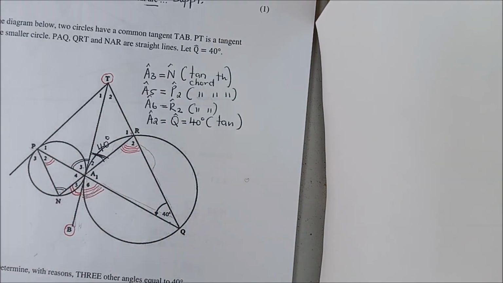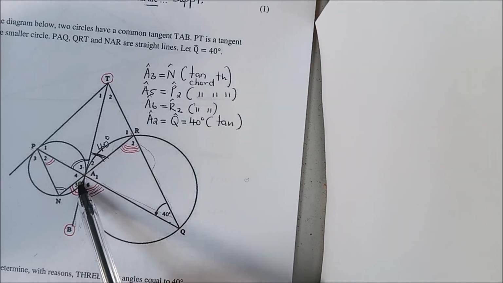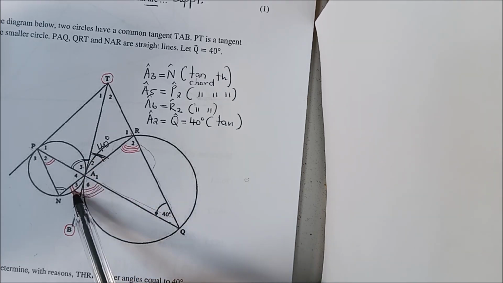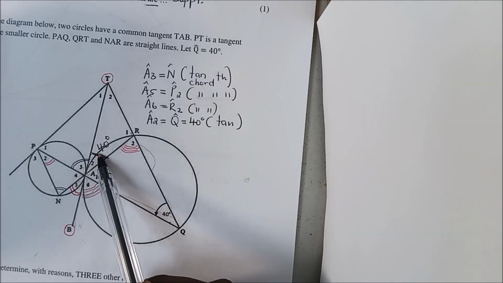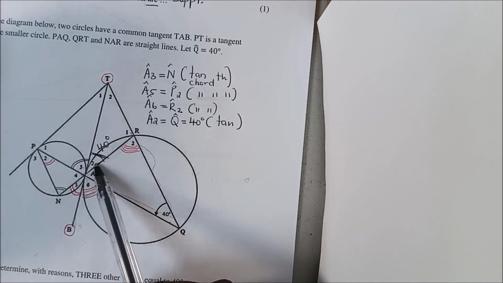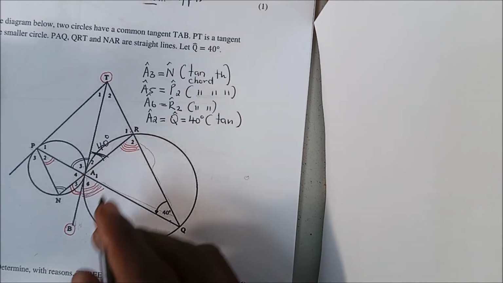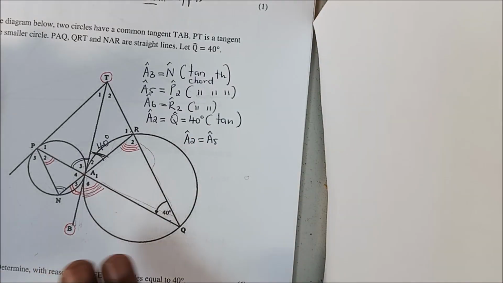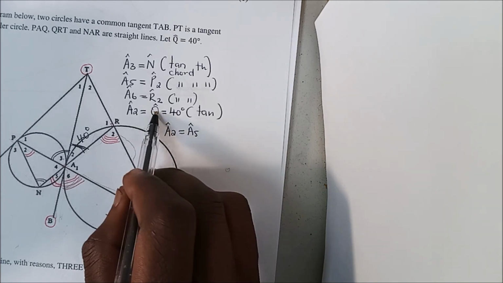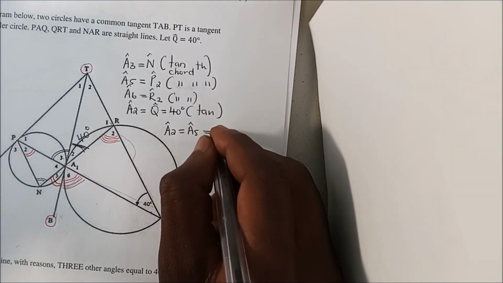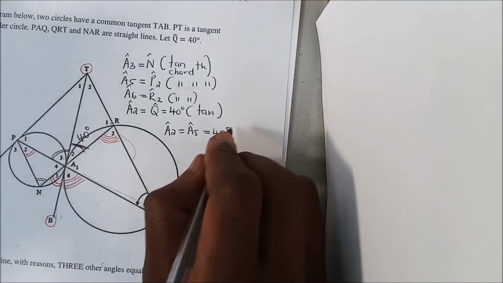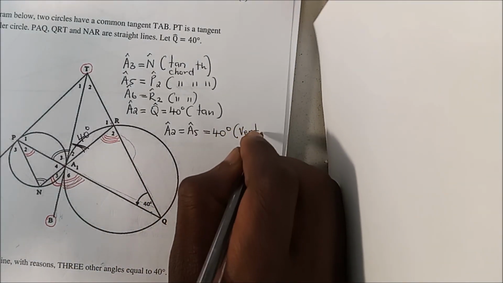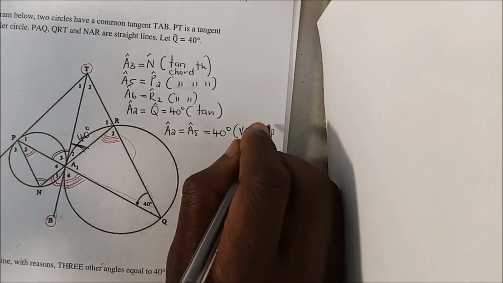So now I'm seeing something here. Look at A2 and look at A5. What can you see there? A2 and A5. Remember that reason. A2 and A5 are vertically opposite angles. So that means A2 is equal to A5. But we know that A2 is 40. So what will be A5? A5 will also be 40 degrees. Then what will be the reason? It will be vertically opposite angles.